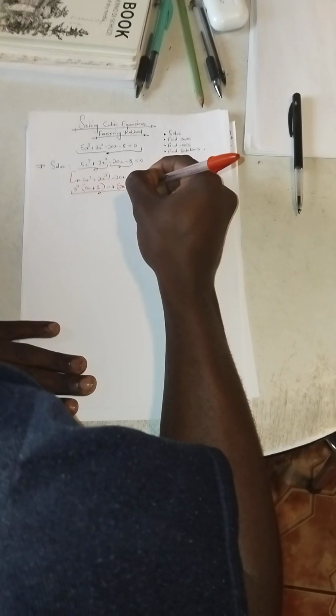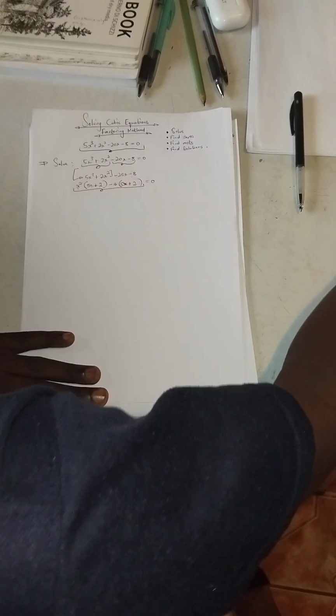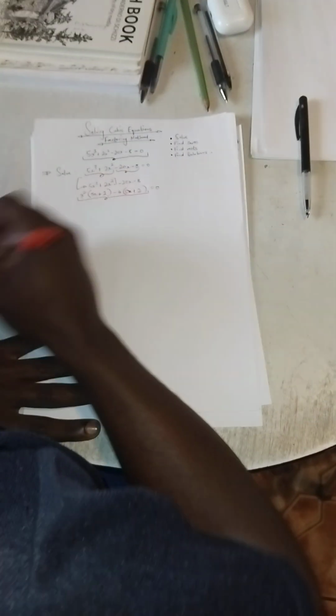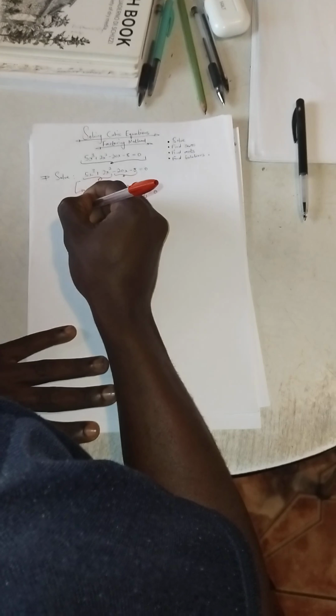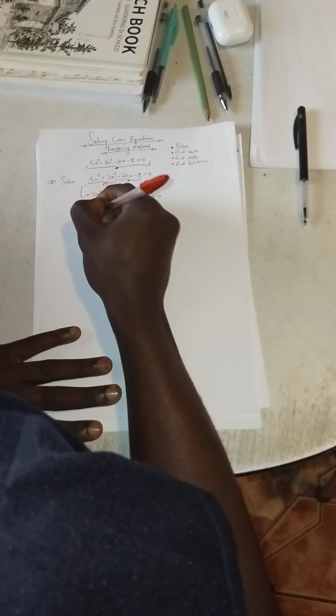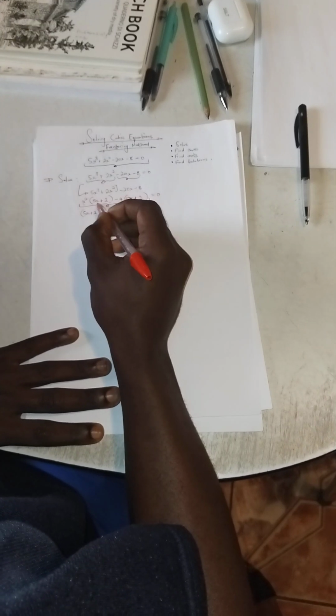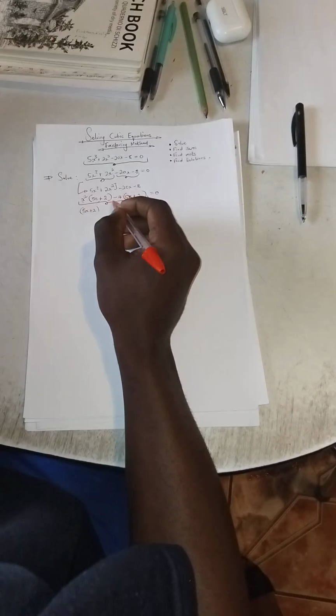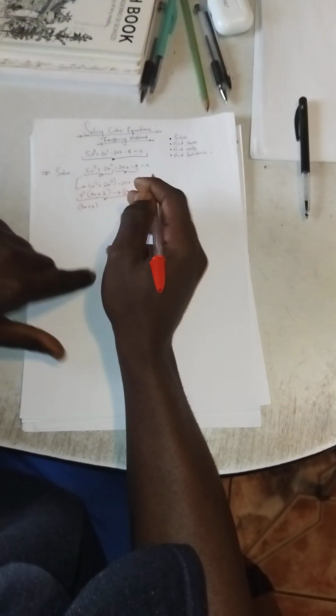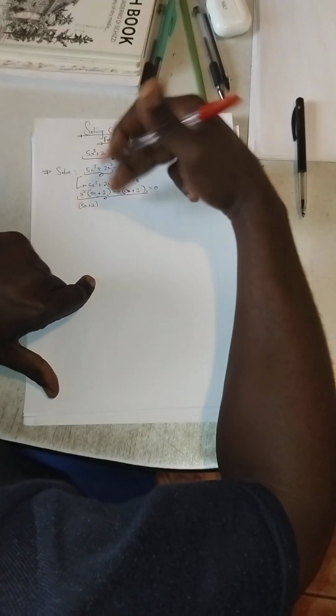Remember, this is equals to 0. So what is the common factor in these 2 expressions? The common factor here is 5x plus 2. 5x plus 2 is common on the left hand side. We have a negative there, so it is also common on the right hand side because it appears both sides.